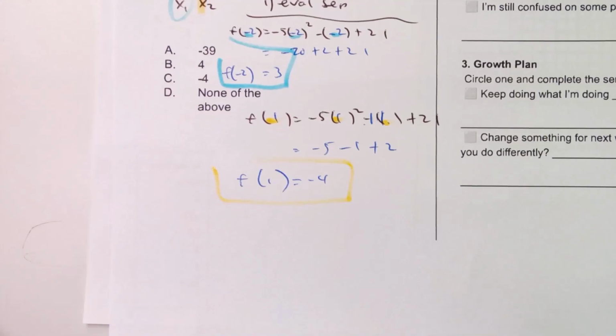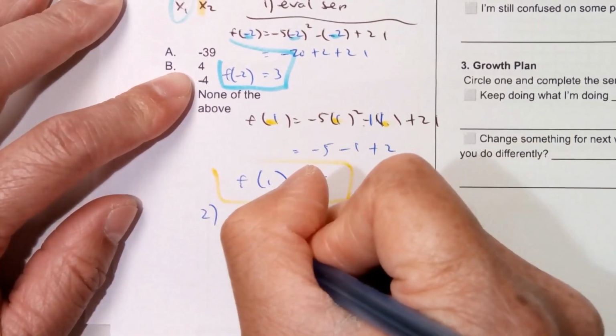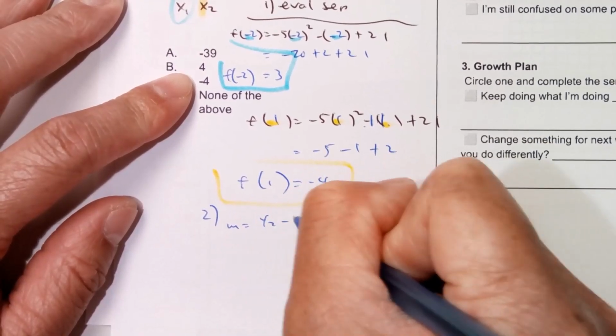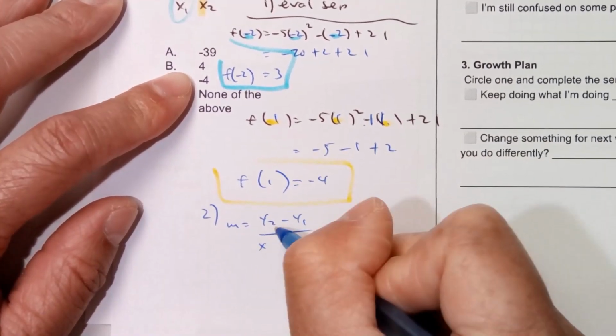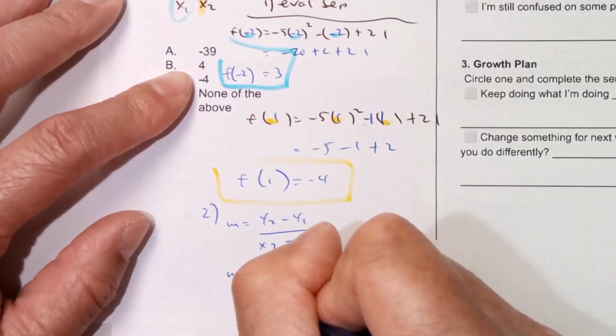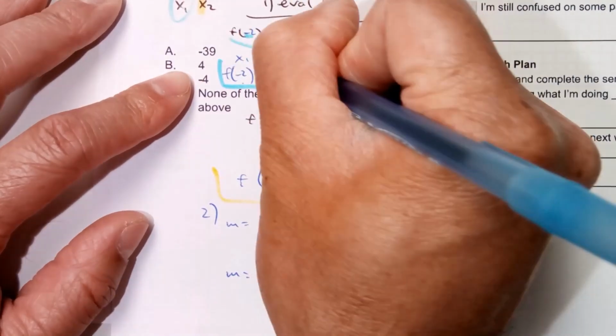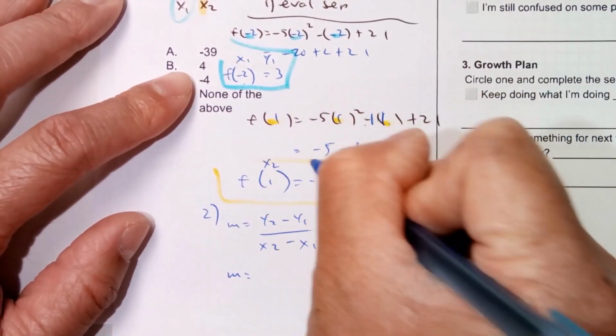Okay, then I'm just going to take it and now find my formula. Earlier this week we learned that you can switch these around. So this is my x1 value, y1, this is x2, y2.